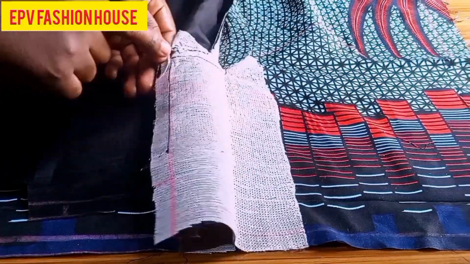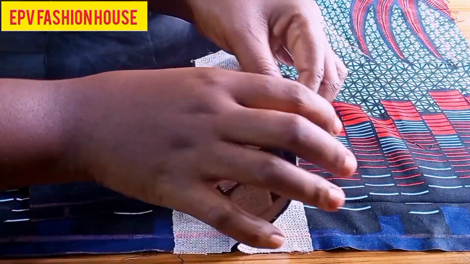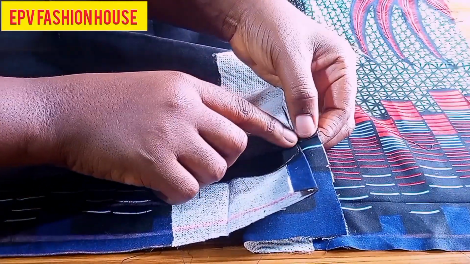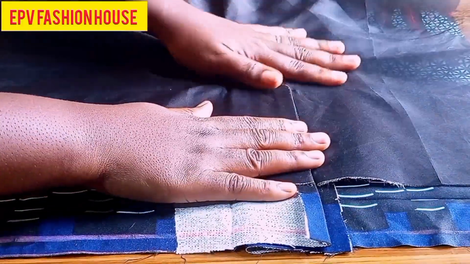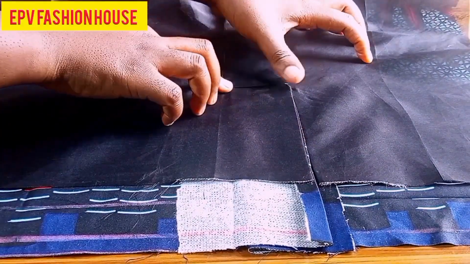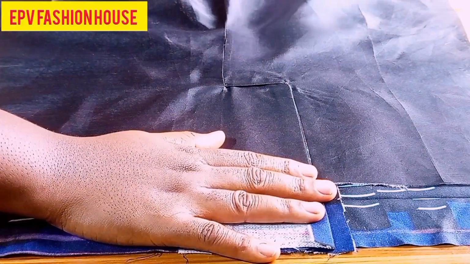I started from the sewing allowance, that's ½ inch. Then I sewed it all the way down and I stopped at the ½ inch at the hem of the lining. Then I gave it a good press. So you can see there's no tension, there's no squeeze or rumple around here. So that's how to achieve this kind of neat finishing.